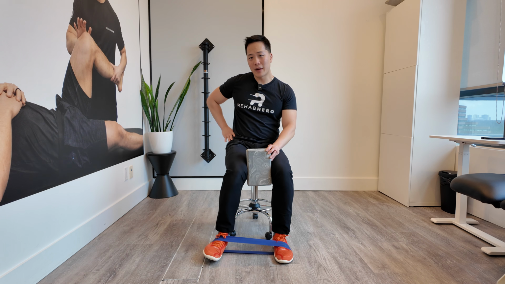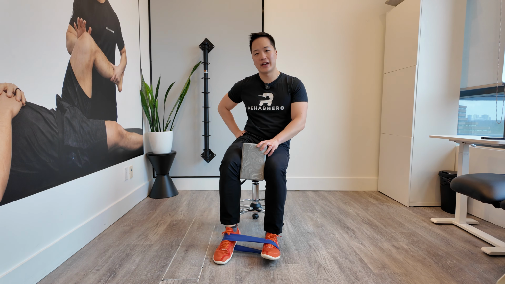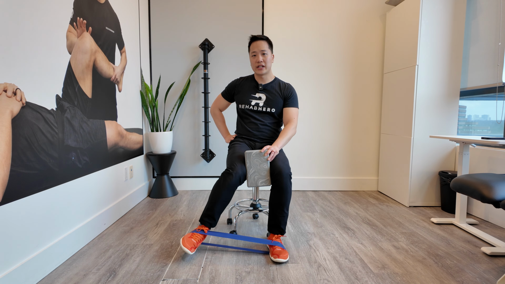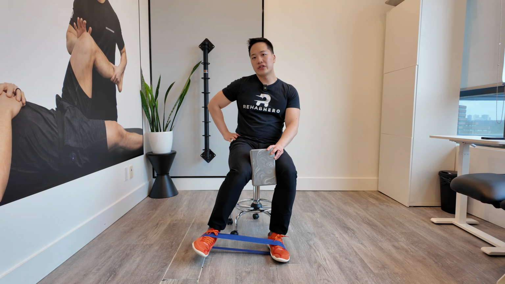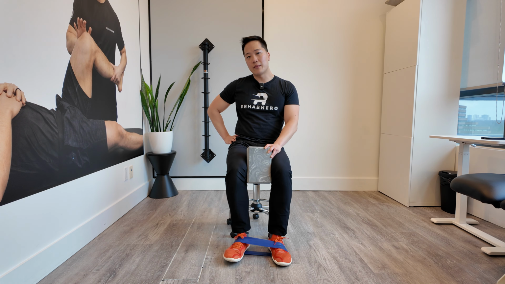I like to keep my hand on my pelvis, and I'm doing this to see if I feel that hip move up into my hand. If I'm doing this internal rotation and I feel my hip move up, I just use my hand as a self cue to push my pelvis back down, just so I know that I'm not cheating.